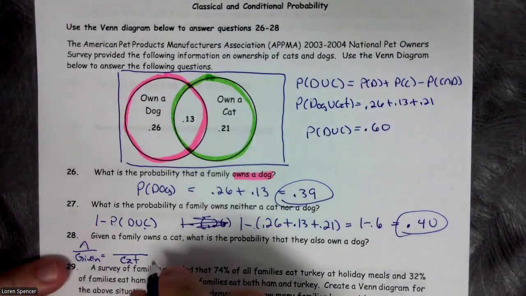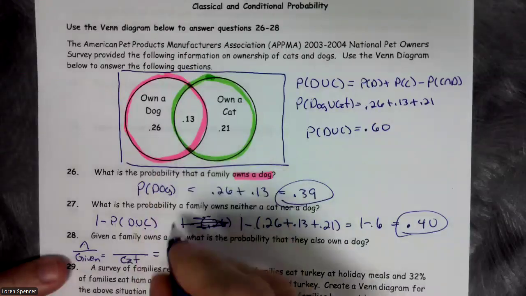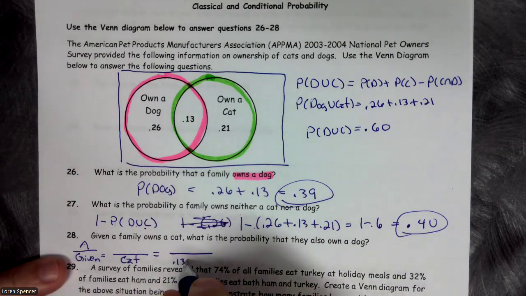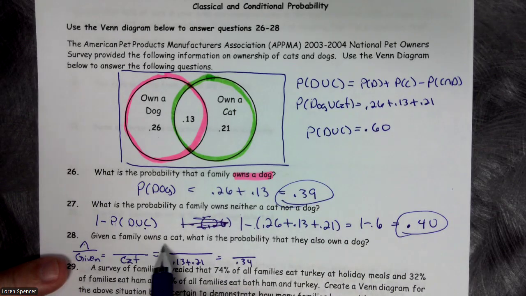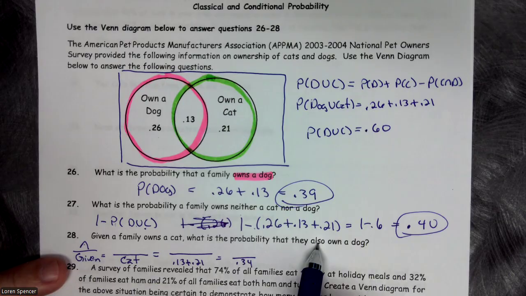So that whole circle, the probability of a cat happens to be 0.13 plus 0.21, which happens to be 0.34.